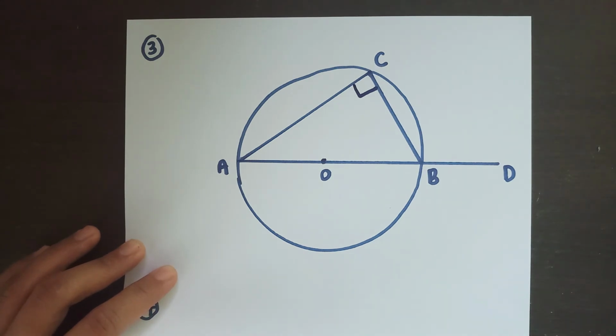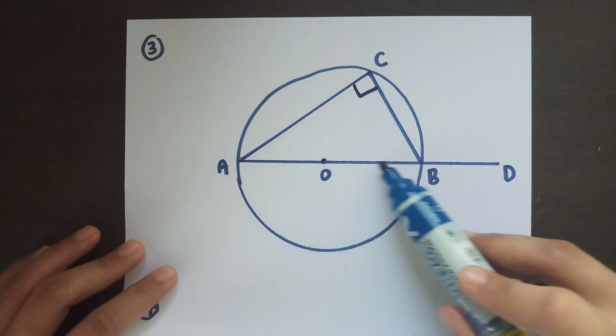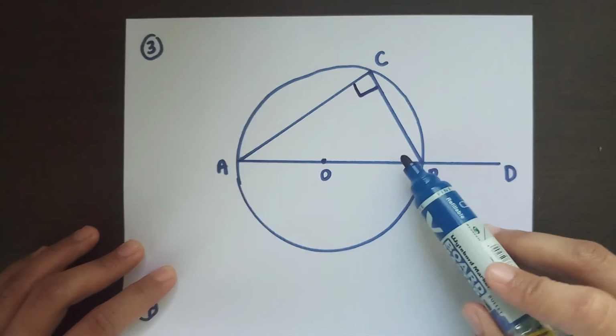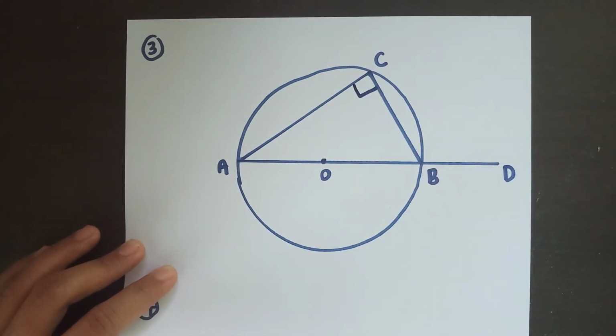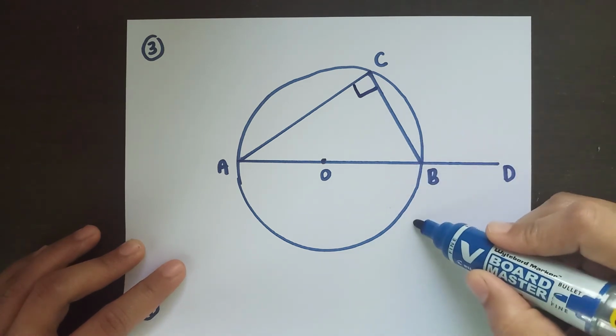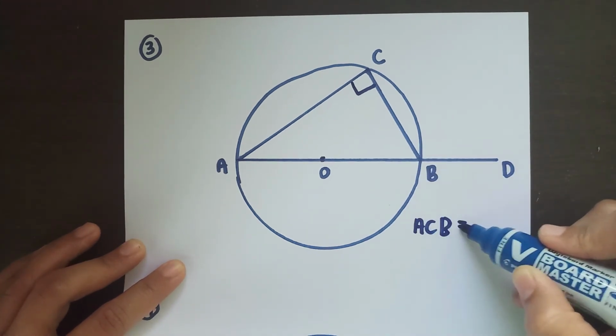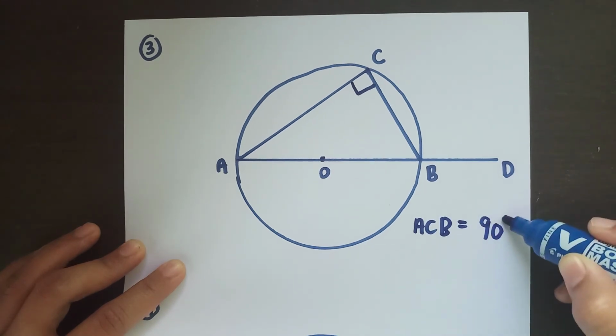But you need to make sure one of the sides of the triangle is the diameter, then you will get a right angle triangle. Means ACB is just 90 degrees.